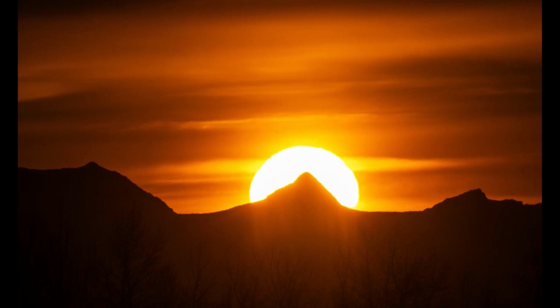This is, in my opinion, a rare picture because this only happens, if you're able to see it, twice a year, once in the spring, once in the fall. The sun moves so much from day to day that if I'd have been there the next day and a shot was available, the sun would have probably been at the top of that mountain. It just moves so quickly across the sky.